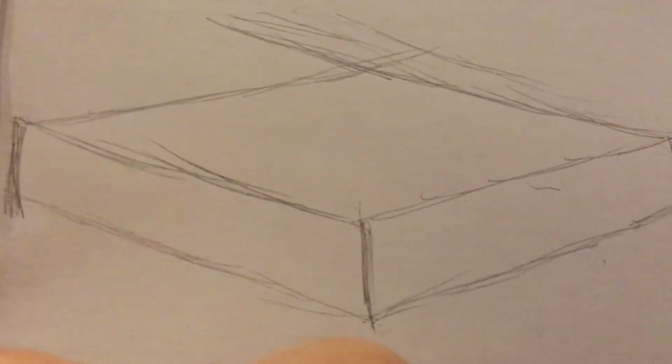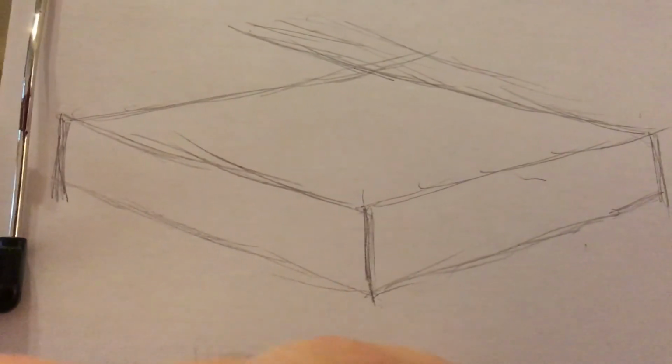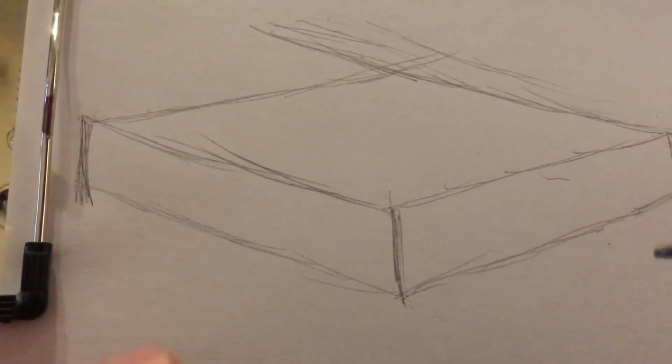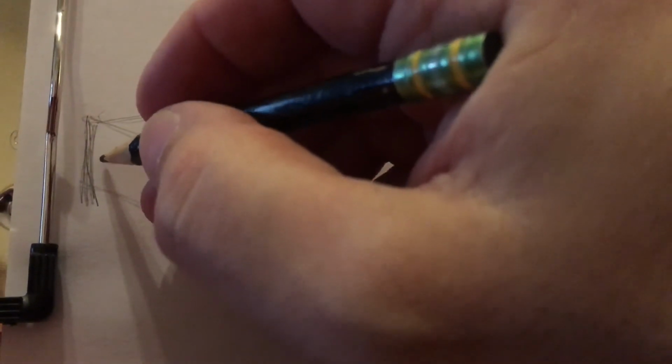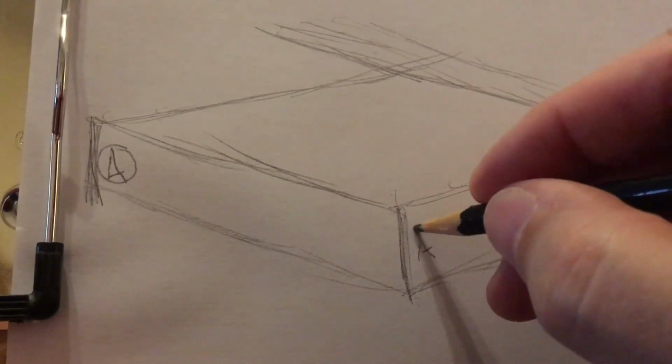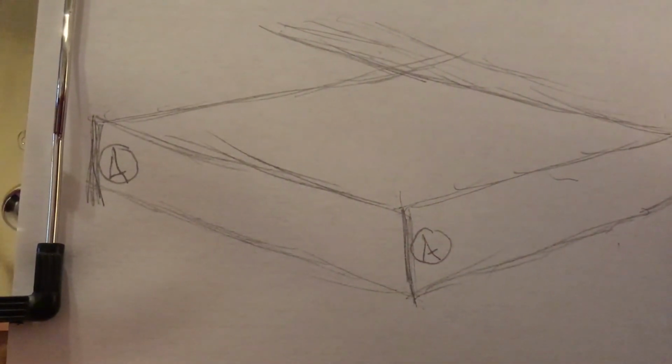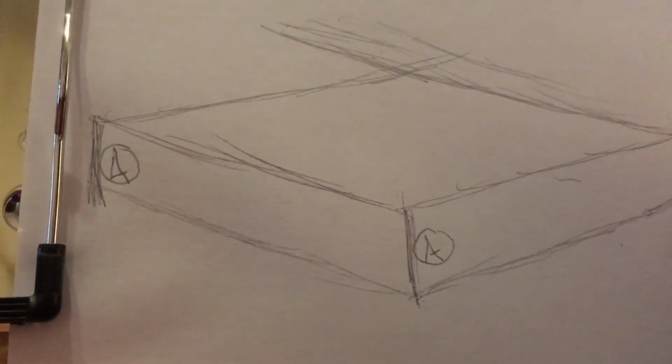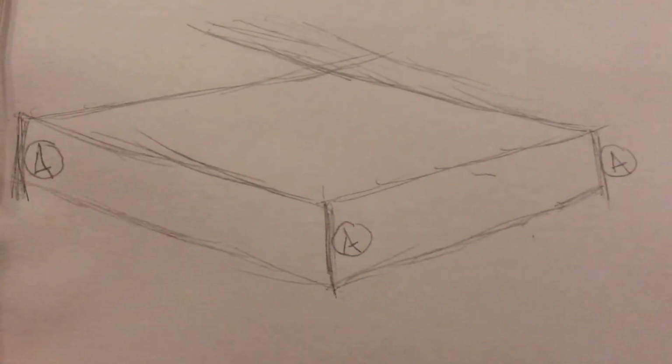So I'm going to go here, and let's just label, oh, by the way, I would like you to be drawing along with me, please. If you haven't been, maybe start over again and just draw along with me, because that's going to be so much easier to retain the information, because we're going to be applying this over and over again. So I'm going to mark these all A, because they're parallel to each other.